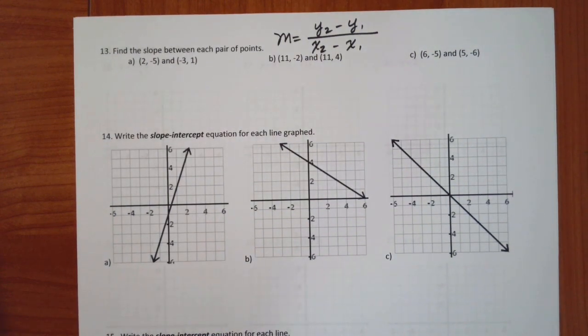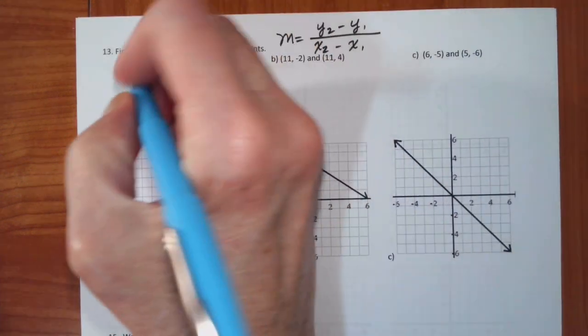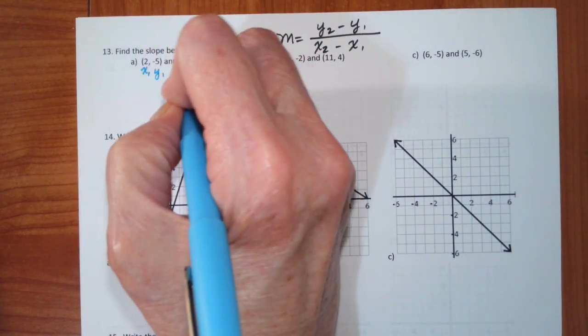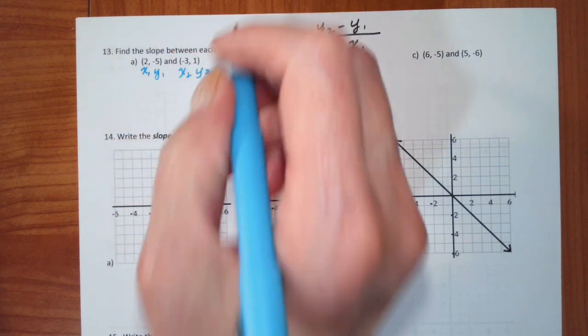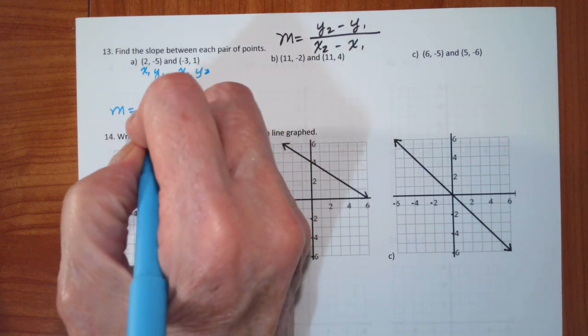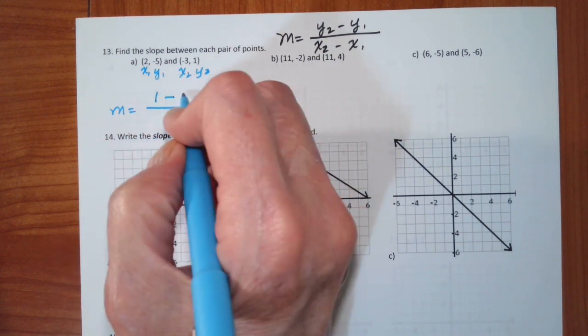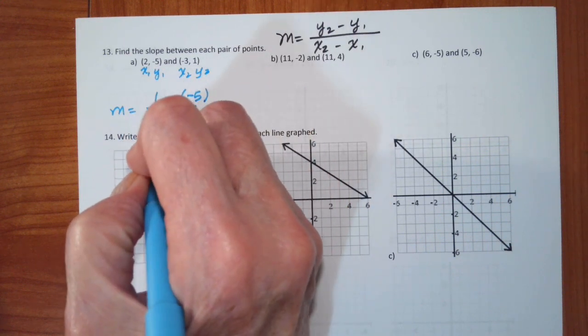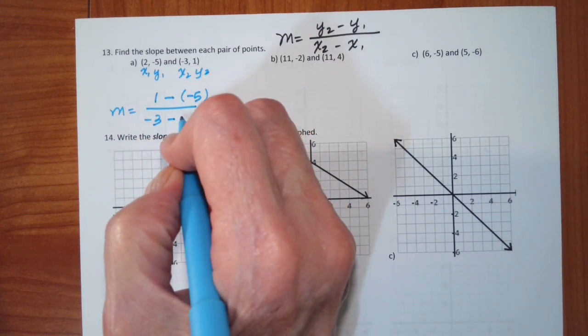It doesn't matter which point you select as point 1 and which one is point 2. So I'll just call this x1, y1, x2, y2. So my slope is equal to y2 minus y1 divided by x2 minus x1.